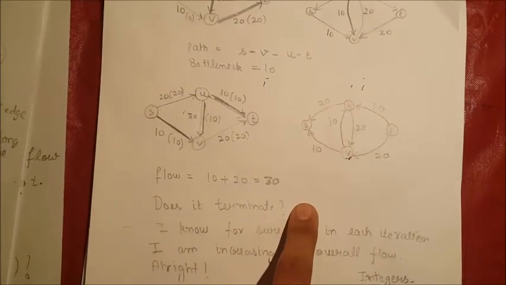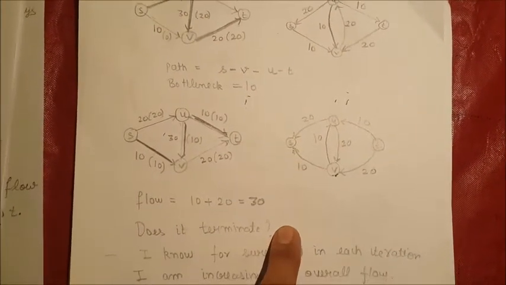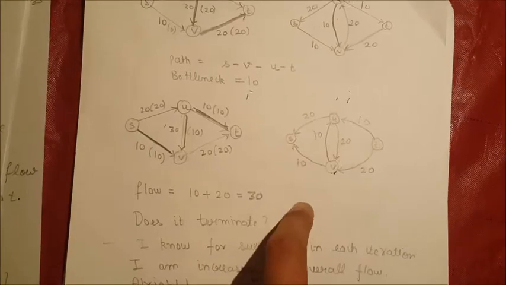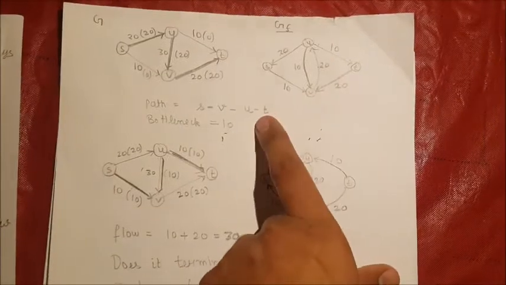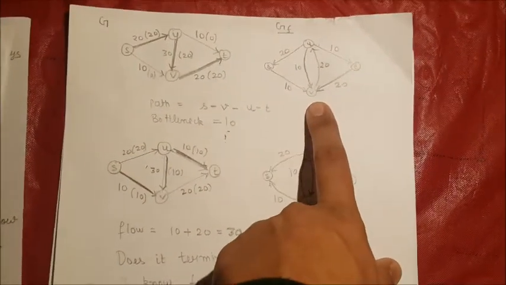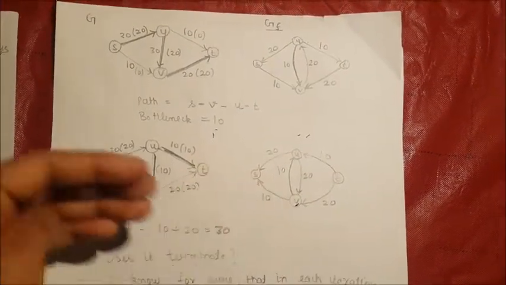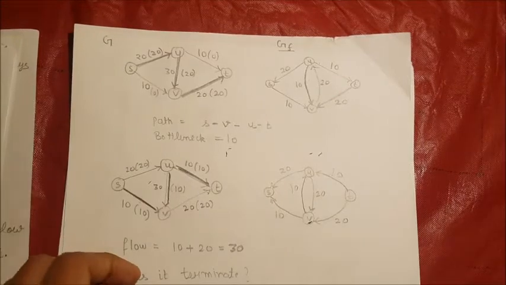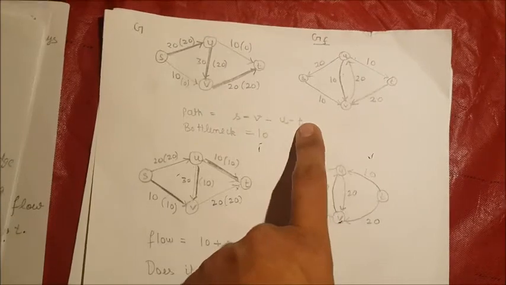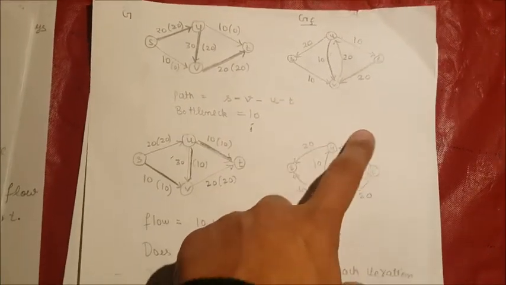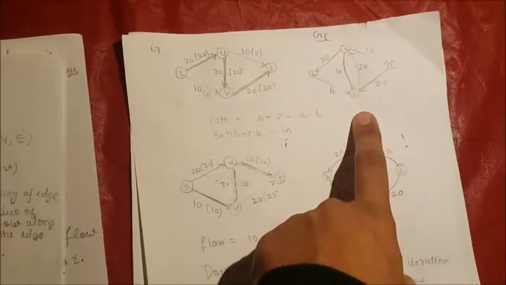How do we know that it terminates? Well, we can argue that it terminates because whenever we try to find an augmenting path, we always find a path with a bottleneck of non-zero capacity. Okay? And we are increasing the flows in every iteration. And since we are increasing the flows in every iteration, there is bound to come a time when we can't increase it anymore because each of the flows is restricted by the edge capacities. Isn't it?